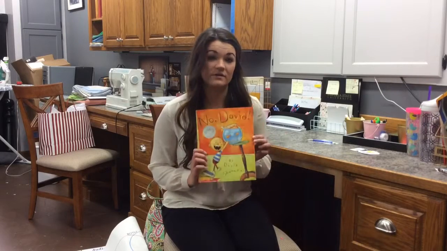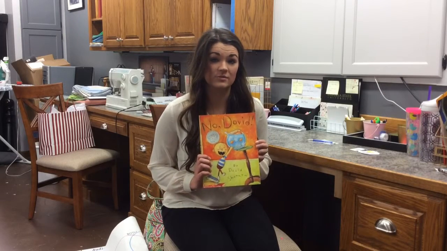I will present the character traits, and therefore the learner will be able to identify 3 different character traits that David felt throughout the book as our learning objective for the day.